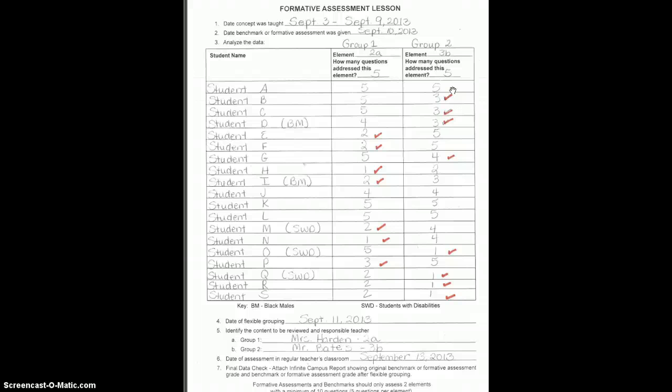After you have completed the questions that were correct, you will need to write the date of the flexible grouping. You will need to identify the content to be reviewed and the responsible teacher. On this example, Ms. Harden will have group 1 and she will work on element 2A, while Mr. Bates has group 2 and will work on element 3B. You'll indicate the date of the assessment in the regular teacher's classroom.